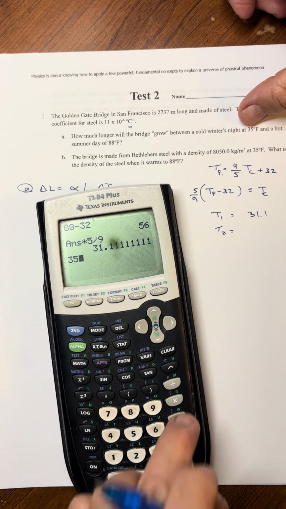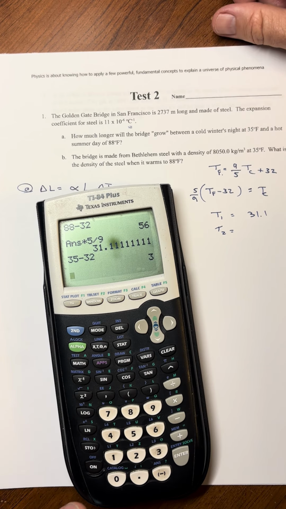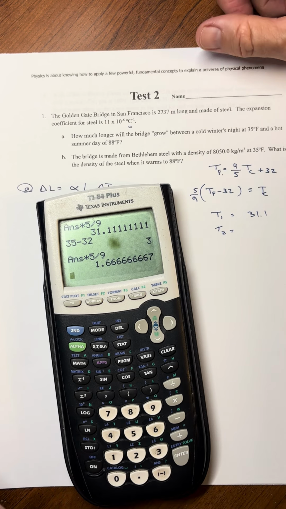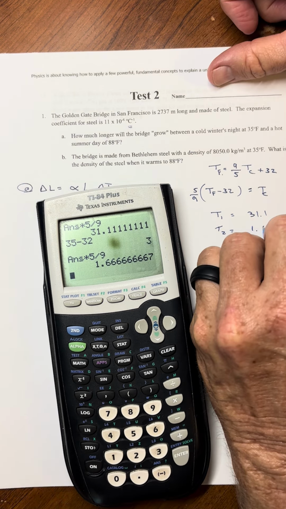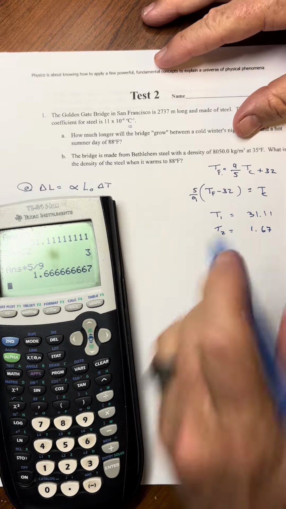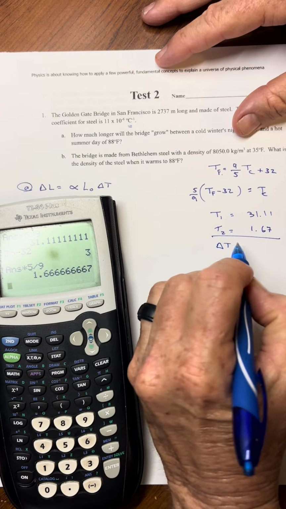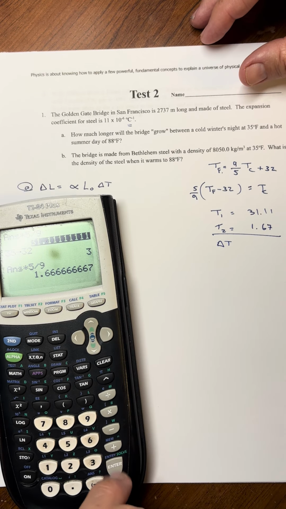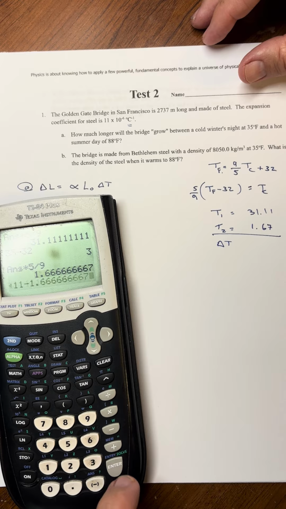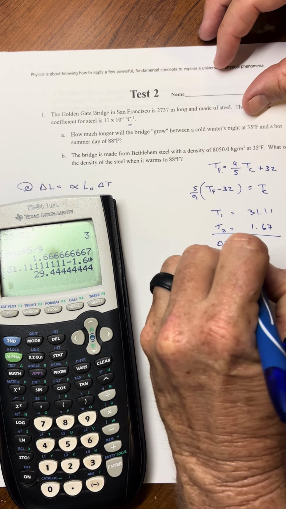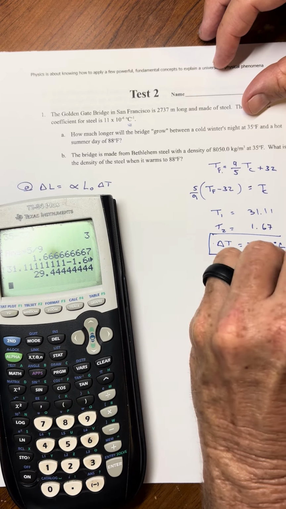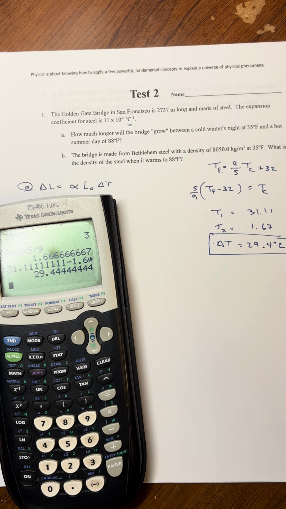And the low temperature of about 35, subtract 32, is 3 degrees Celsius, so that's 3 degrees above freezing, times the smaller number, 5/9, is about 1.67. And so what's going to be relevant here is the change in temperature. So let me take the 31.1 and subtract the last answer. And it is about 29.4 degrees Celsius is how much it warms up.